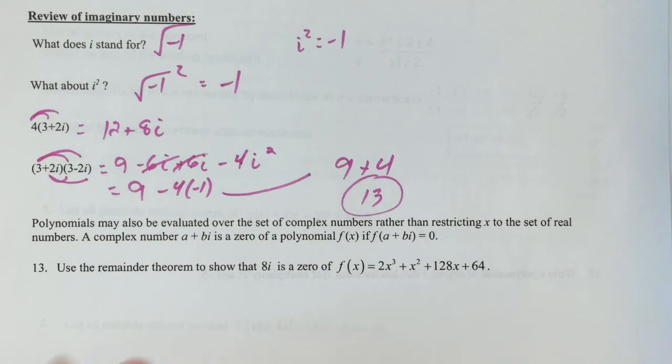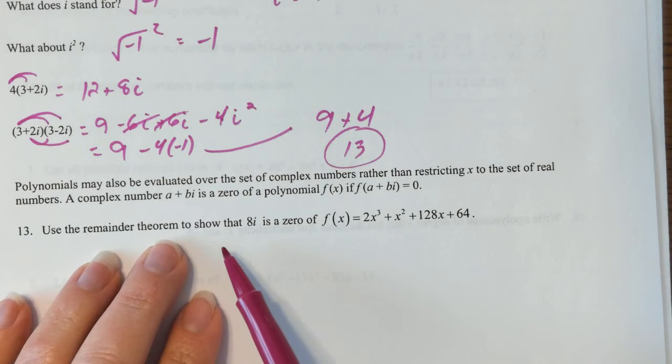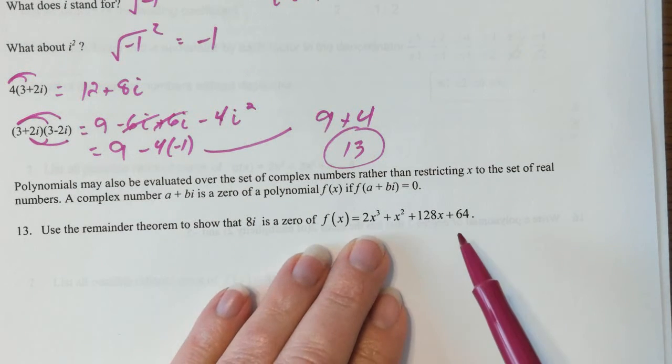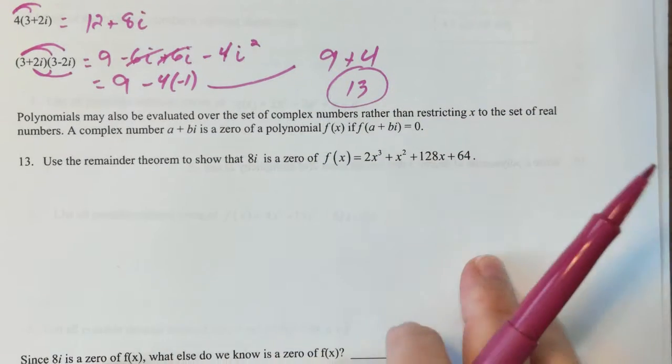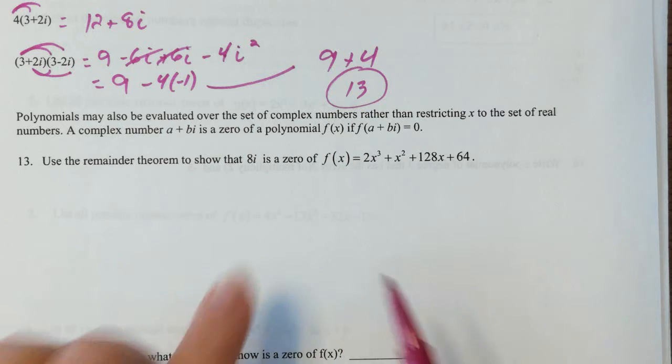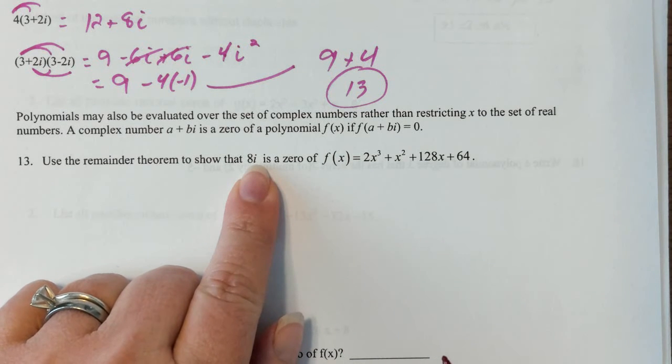All right, so they say, use the remainder theorem to show that 8i is a 0 of this function. Now notice this polynomial is degree 3, meaning it's going to have 3 zeros, okay? And they are telling us that 8i is a 0.